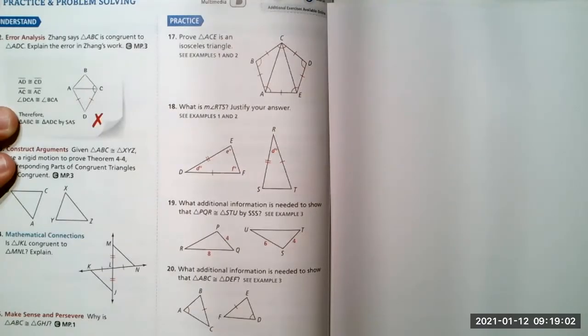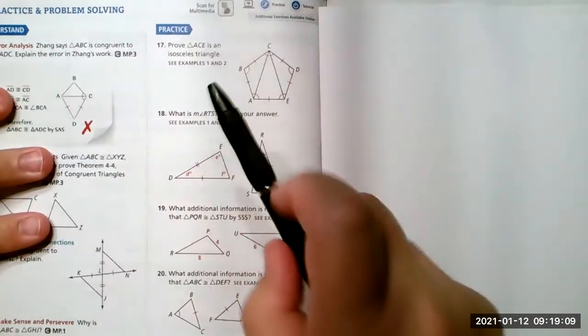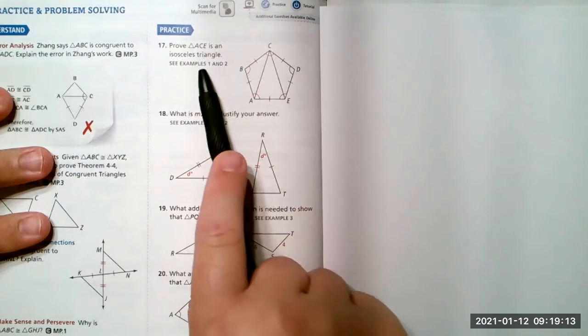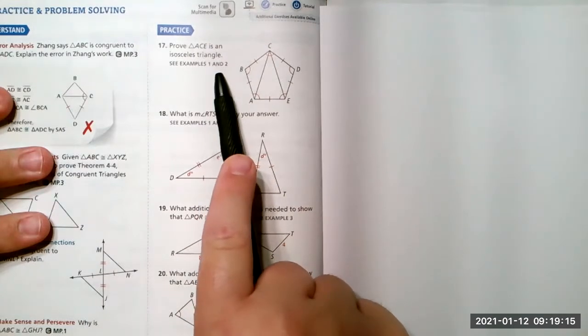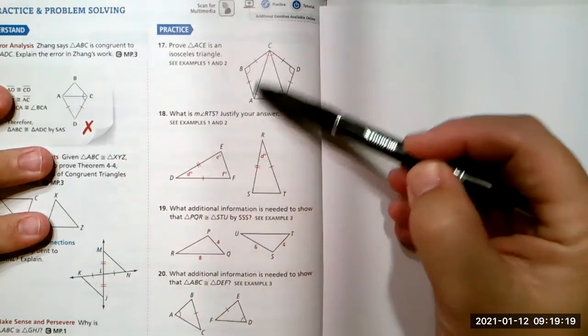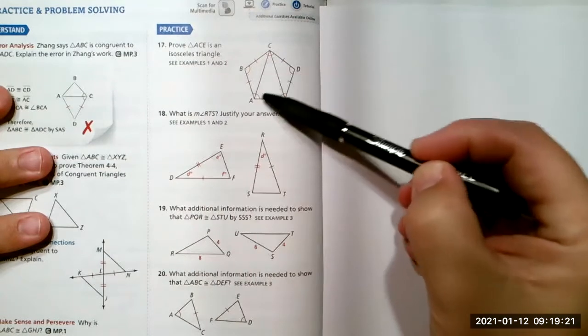So now we're on page 172. We're going to take a look at the practice problems 17 through 22. So the first one, 17, prove that ACE is an isosceles triangle. And you can also go back and review examples 1 and 2 to prove that. So prove that ACE is an isosceles triangle, ACE. So that's basically this triangle right here in the middle.